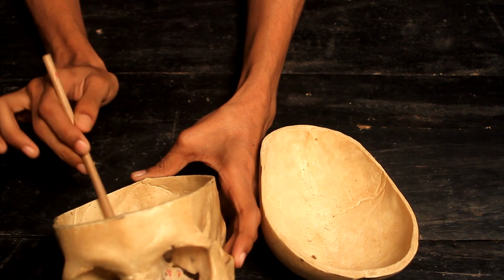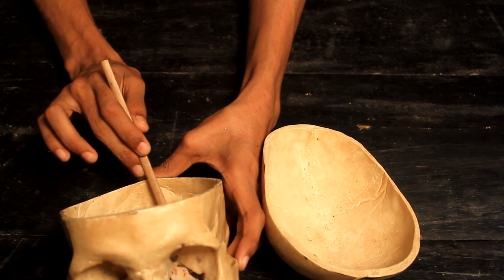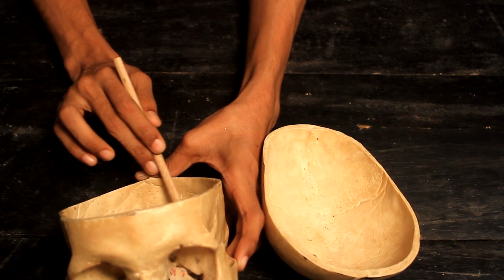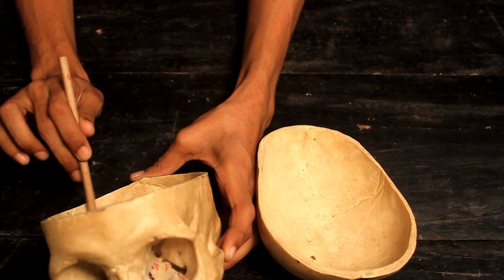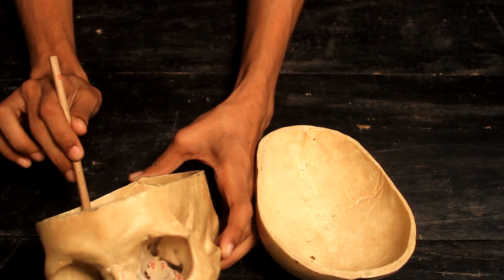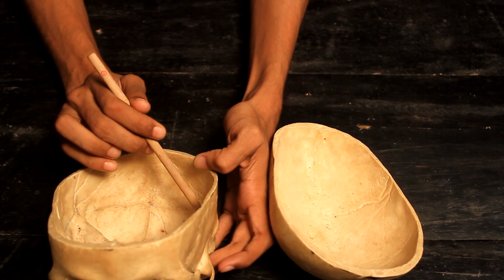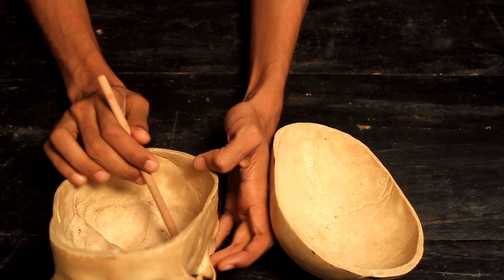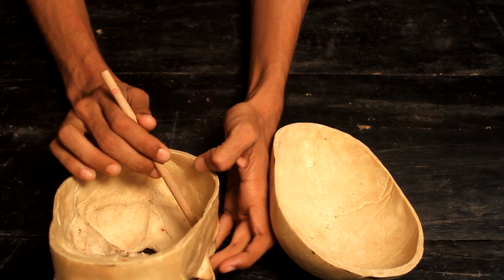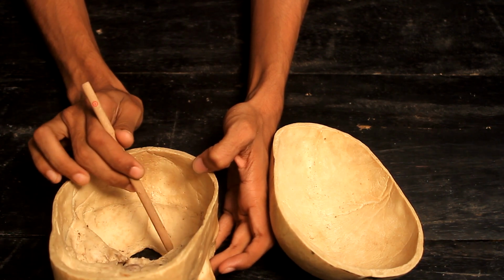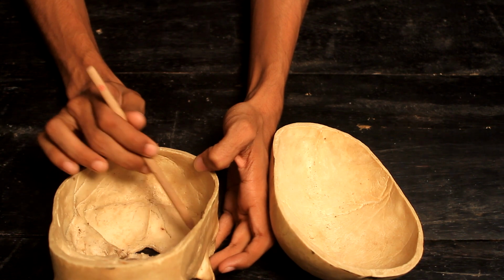From here the left transverse sinus passes through the left transverse sulcus, and the right transverse sinus passes through the right transverse sulcus. Then the transverse sulcus is continued as the sigmoid sulcus. So here is the sigmoid sulcus, which contains the sigmoid sinus.